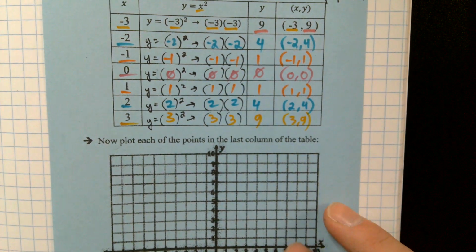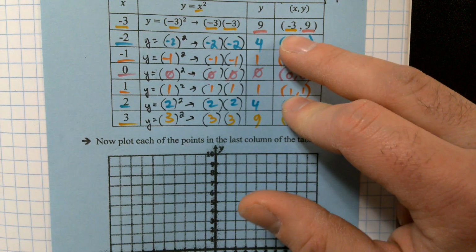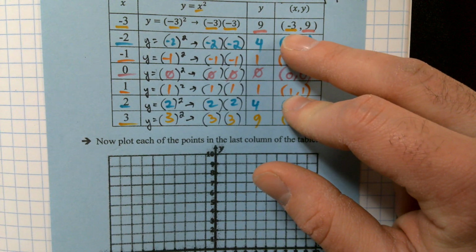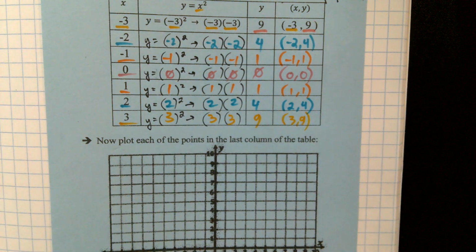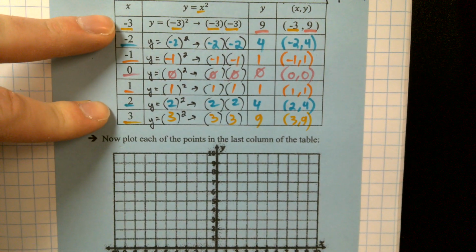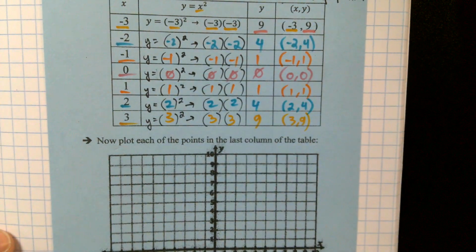Okay? Now again, we see, hey, I've got multiple 4s. Is it okay for me to have repeating outputs? Yeah. What can I not have repeating? Inputs. Are there any repeating inputs? No. So this would still be a function. Now we're going to take all these points and plot them.